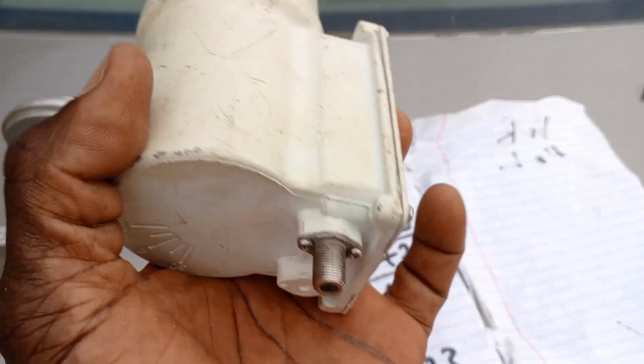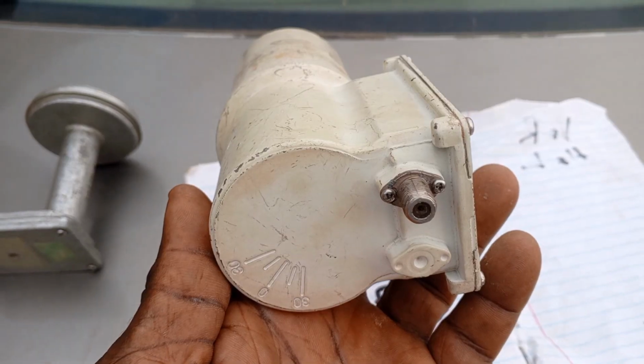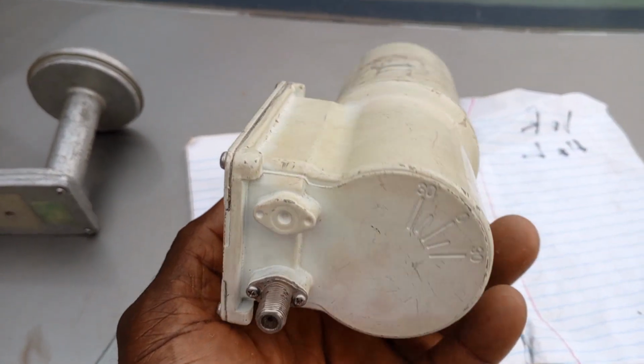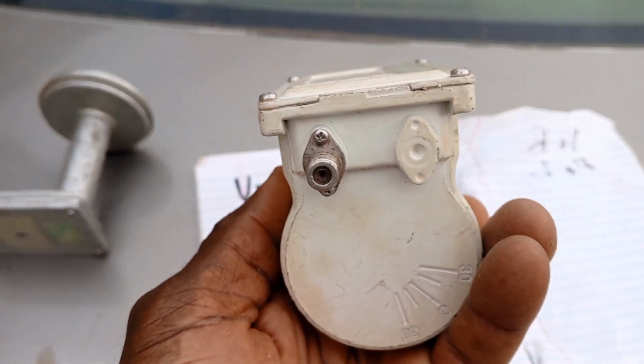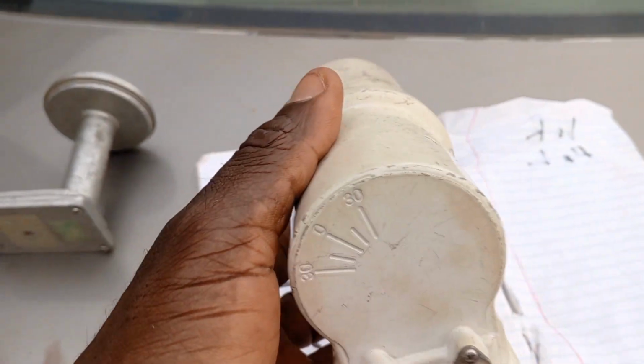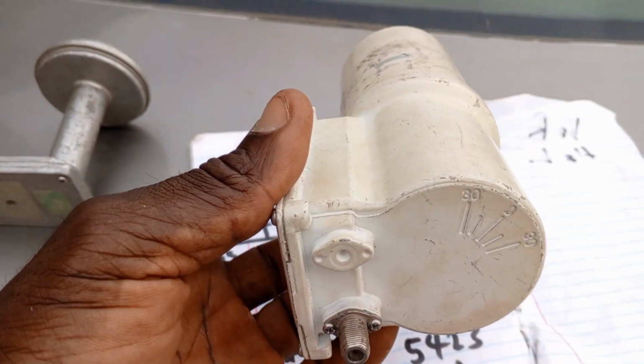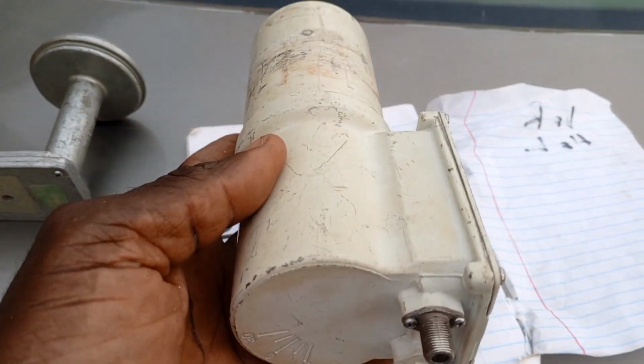While like this is horizontal. Like this or like this is horizontal. Like this, vertical. Like this, vertical. Like this, horizontal. Like this, horizontal.